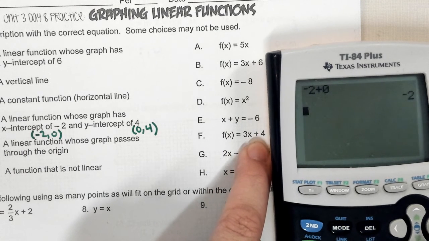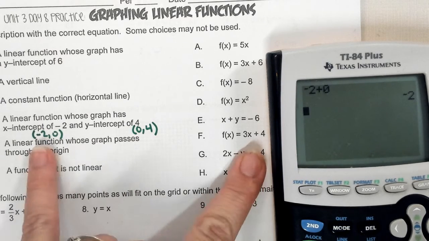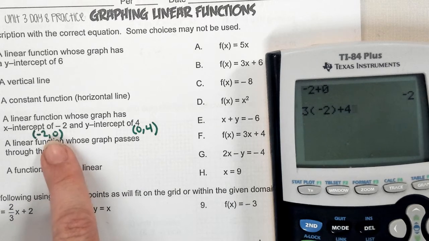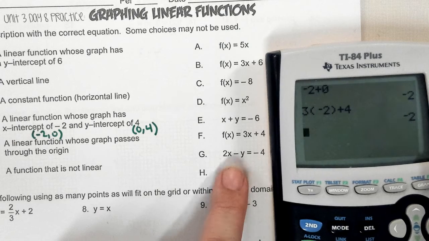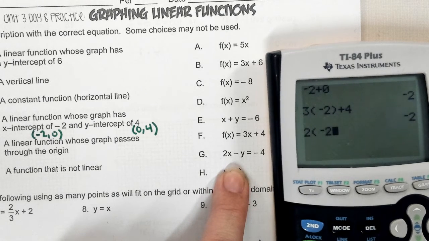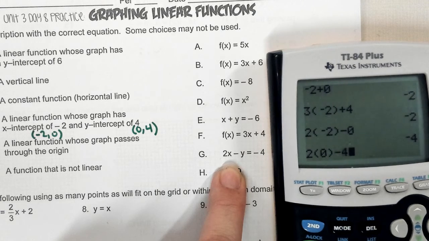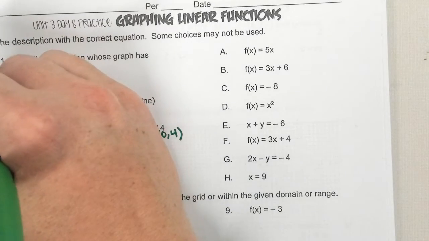It has a y-intercept of 4, right? So if we plugged in this point, because we know that point's going to work, let's plug in this point. X is negative 2, so 3 times negative 2 plus 4. What do I want it to equal? What's my y of my point? 0. Did it equal 0? No. So that's not my answer either. So let's look at this one. 2 parentheses negative 2 minus 0. Did it give me negative 4? Yes. Okay, let's try the other point. 2, 0 minus y, which is 4. Did that work? Yes.